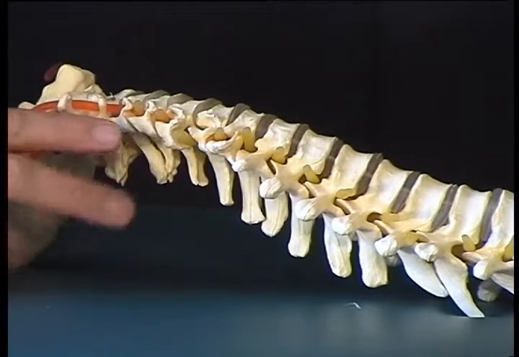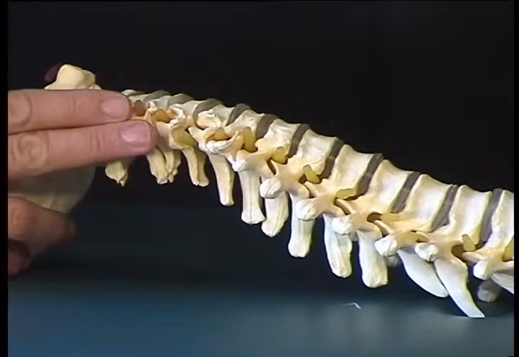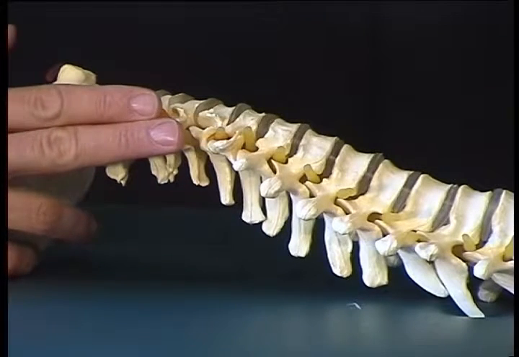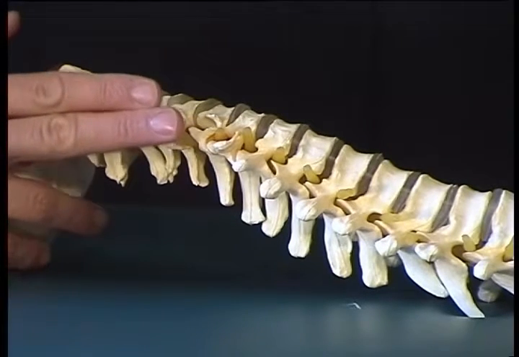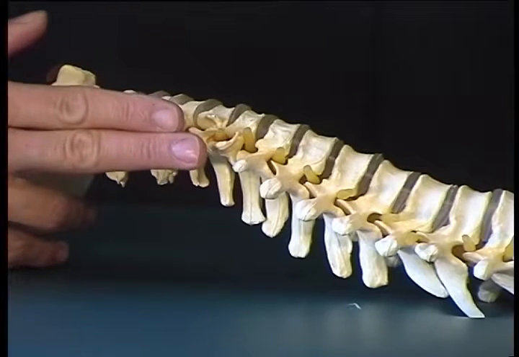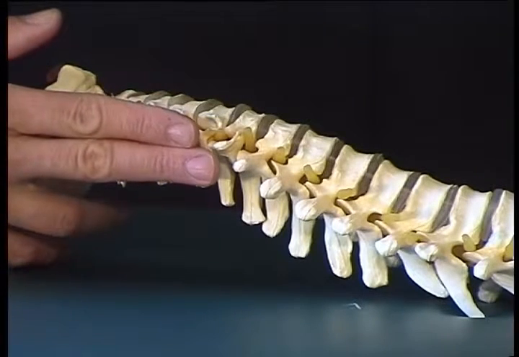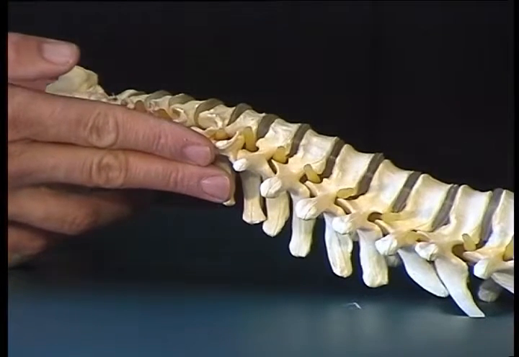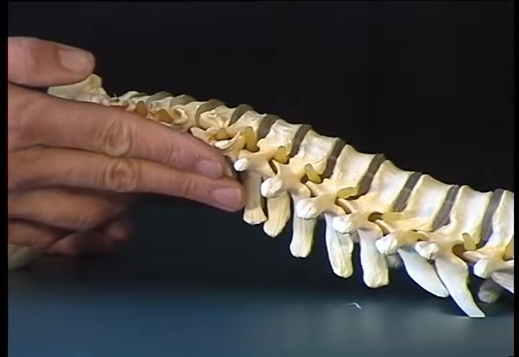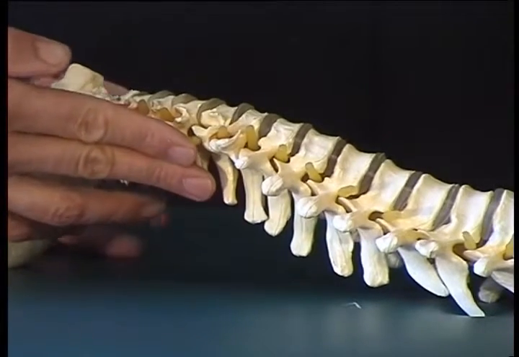Here I'm using the skeleton to show the pathway that I make as I'm working along this lateral aspect of the neck, and I want to draw attention to what my fingers do as they go around into the posterior aspect of the cervical spine.